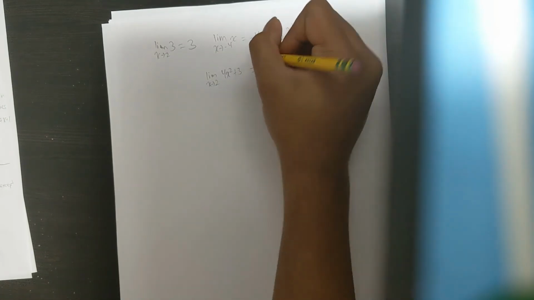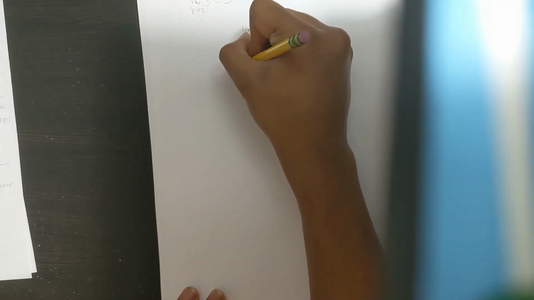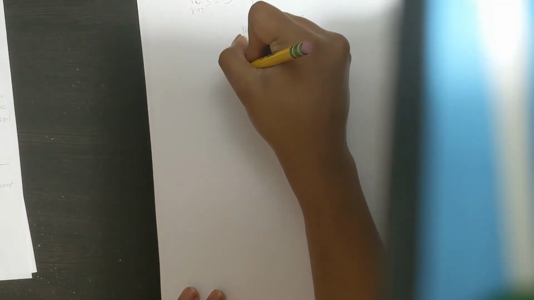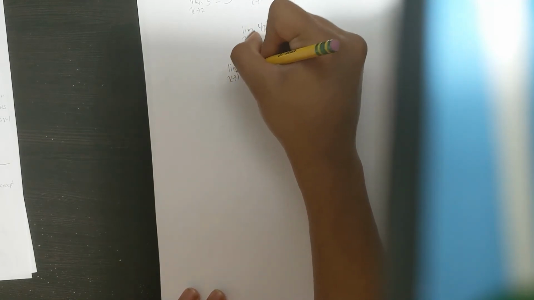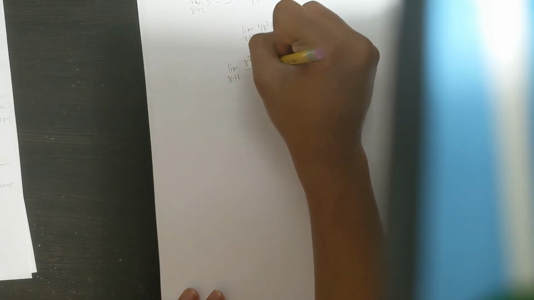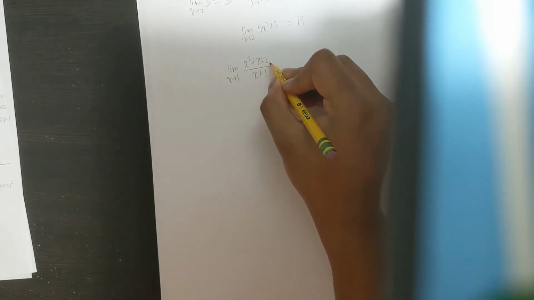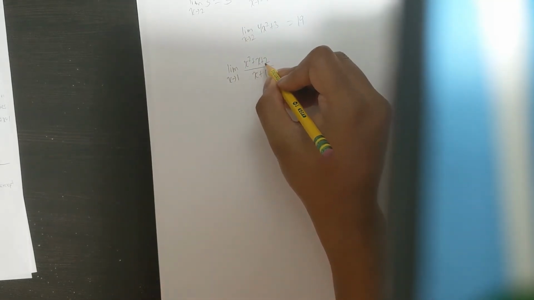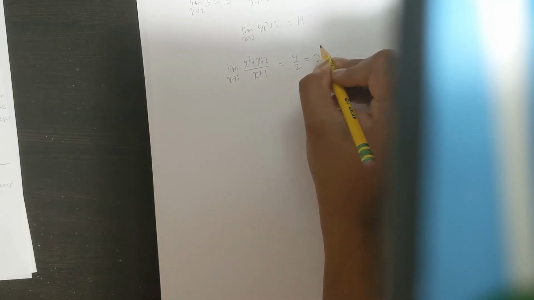Now, let's do one with a polynomial, but we don't need to divide out. So we'll do the limit of x squared plus x plus 2 over x plus 1, as x approaches 1. Plug in 1, check it. You get 1 plus 1 plus 2, which is 4. Then 1 plus 1 is 2. You get 4 over 2, which is just 2.